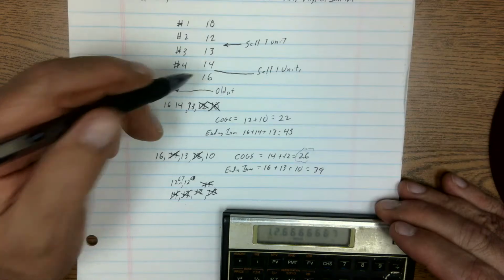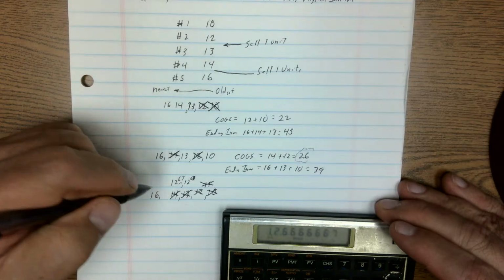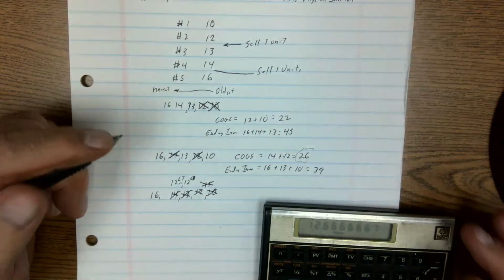Now I buy that fifth one for 16 in here, and now I have to finish this up.